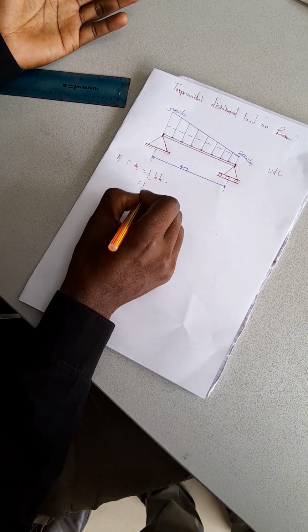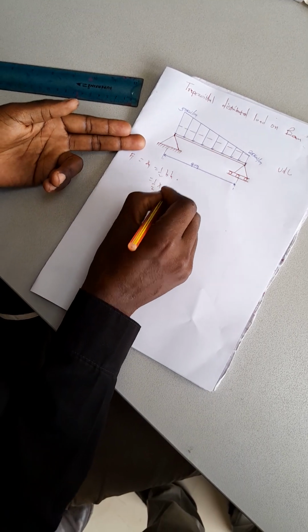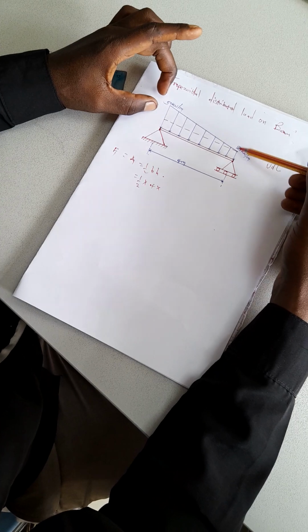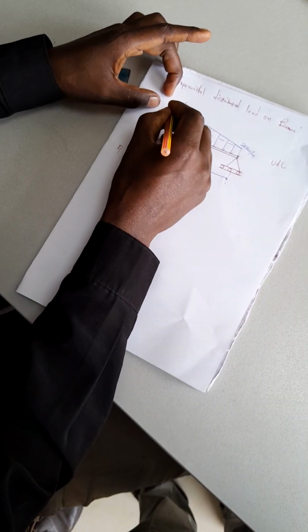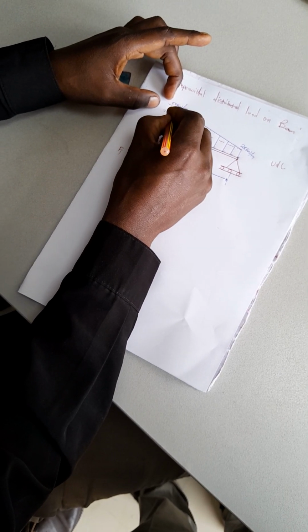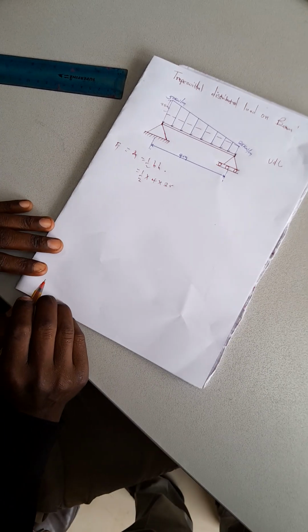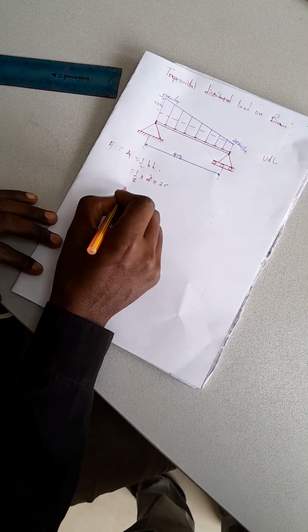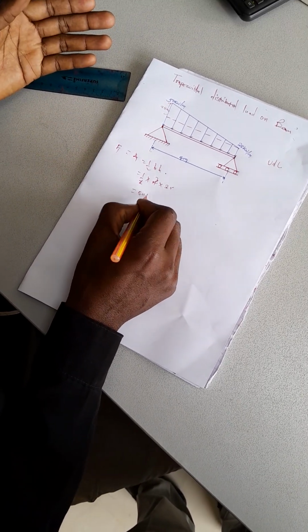So that is a half times base, which is 4, times height, which is 50 subtract 25, is 25. So here up to here is 25 kilonewton. So that is times 25. Are we together? What do you get? Calculate: that is 50 kilonewton.